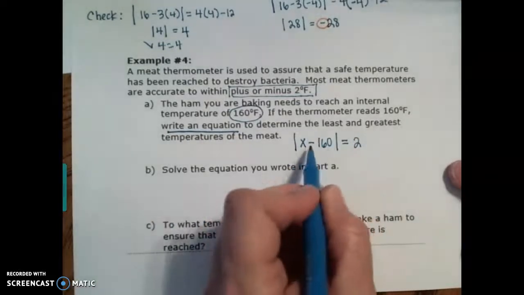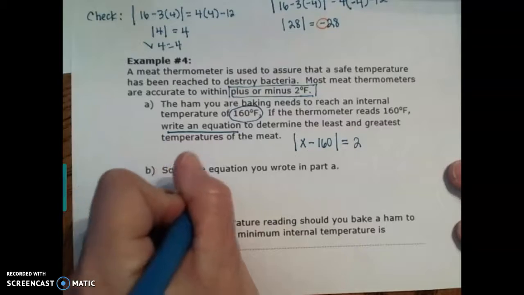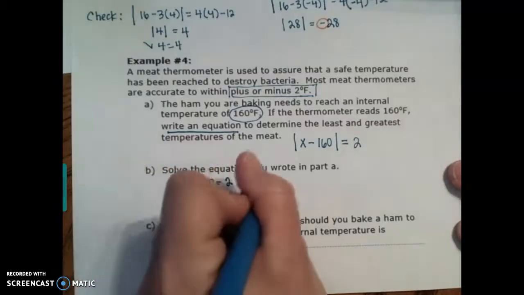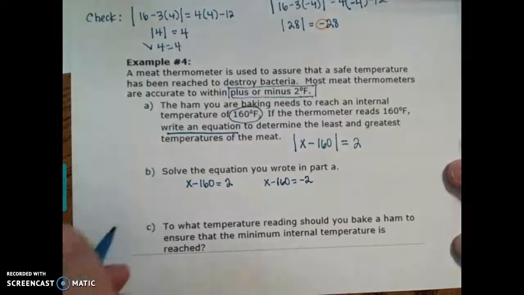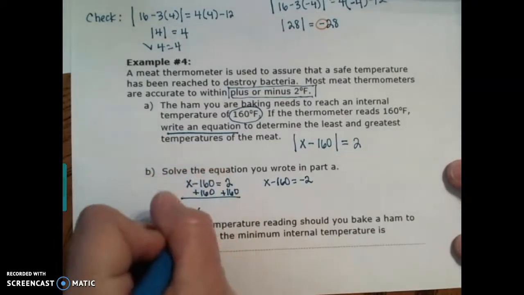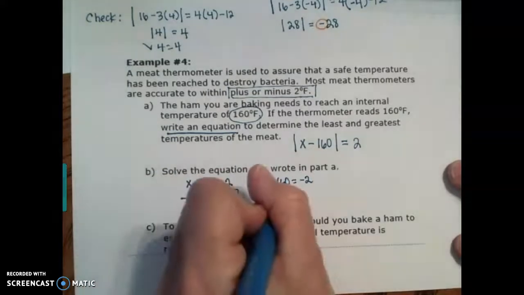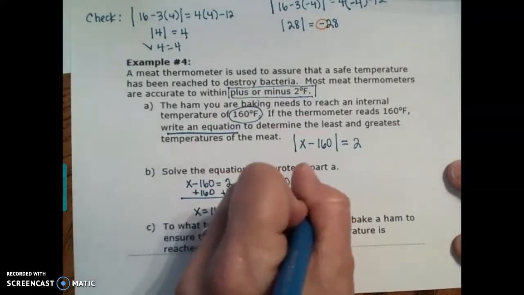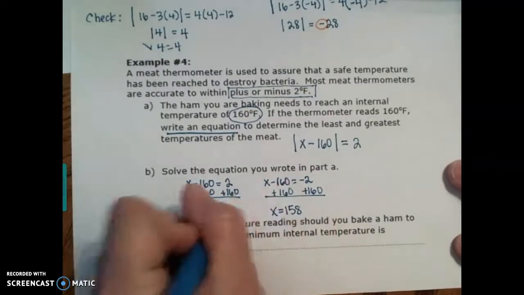So our bars are by themselves. So we're going to make our 2 equations. Drop the bars, set it equal to the positive. Drop the bars, set it equal to the negative. So here we would add 160, and we would get x equals 162. Here when we add 160, we would get x equals 158.